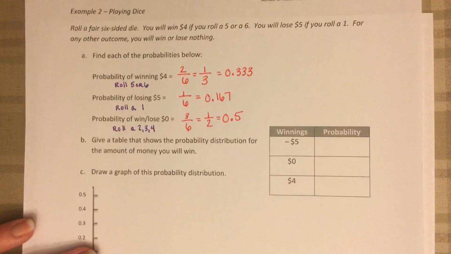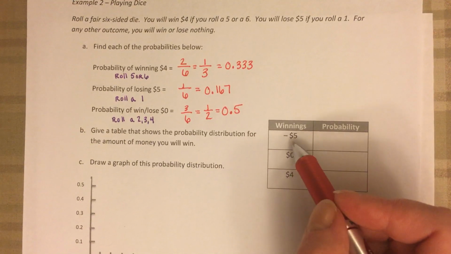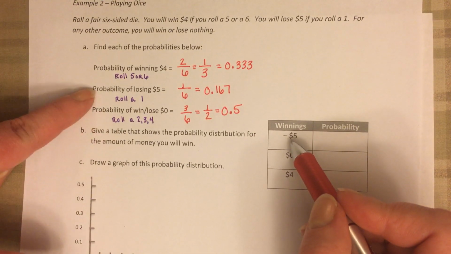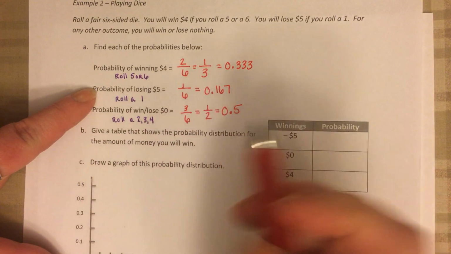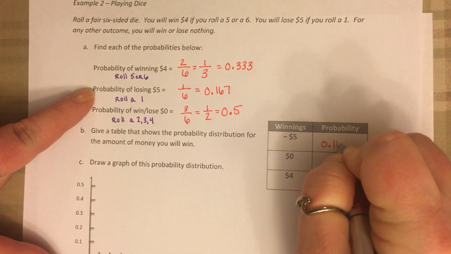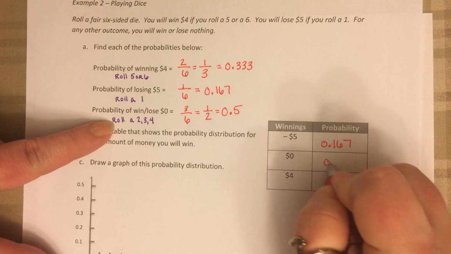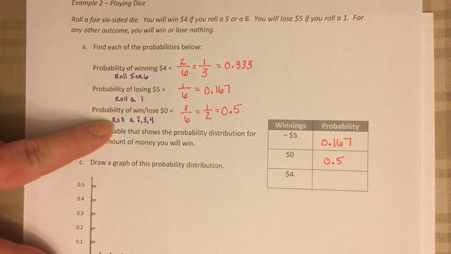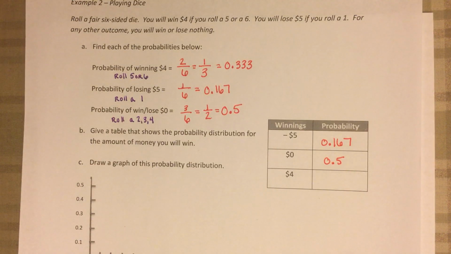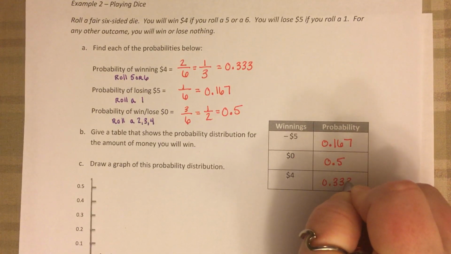All right, now we're going to take this information, we're going to put these probabilities in our table. So losing $5, if we look at this second line here, losing $5 is 0.167. Winning or losing nothing, well, that's our 50-50 shot of 0.5. And winning $4, that reduced to 1 out of 3, or 0.333.